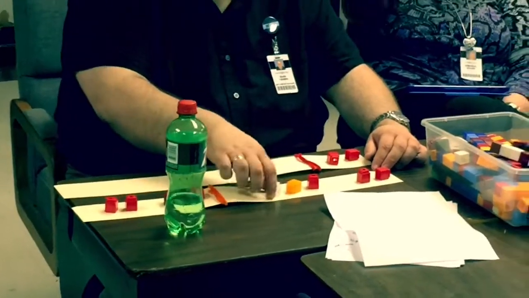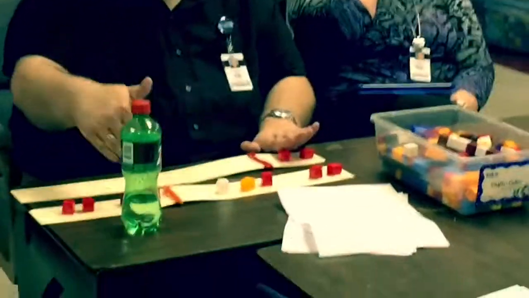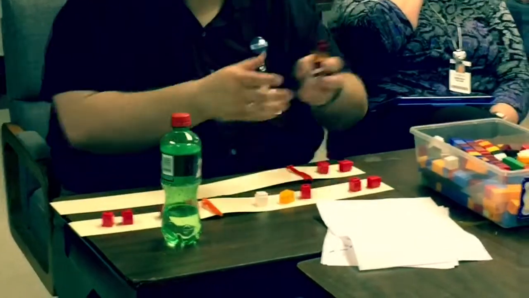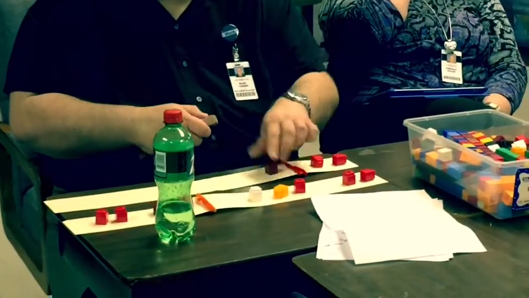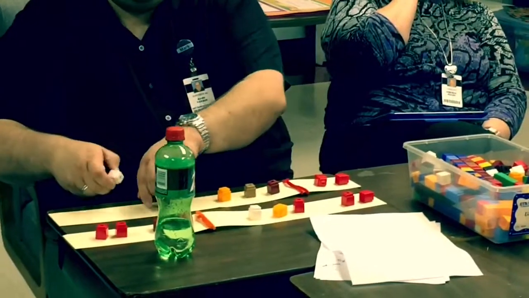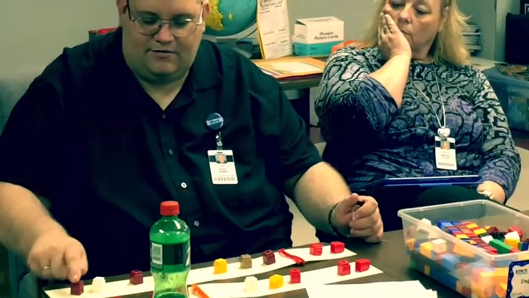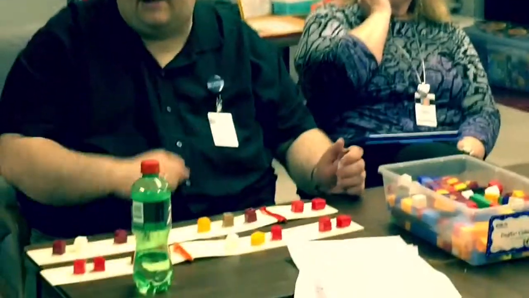You could do it this way, and then you could say, now that you have 2 here, make sure that there's 1 to match. You could do it that way too, especially at the beginning. Either way's fine. So you could do 1, 2, 3 to match those 3. 1, 2, 3, 4 to match those 4. How many more did she need? 1, 2, 3, 4, 5, 6, 7. You could have them count there too.